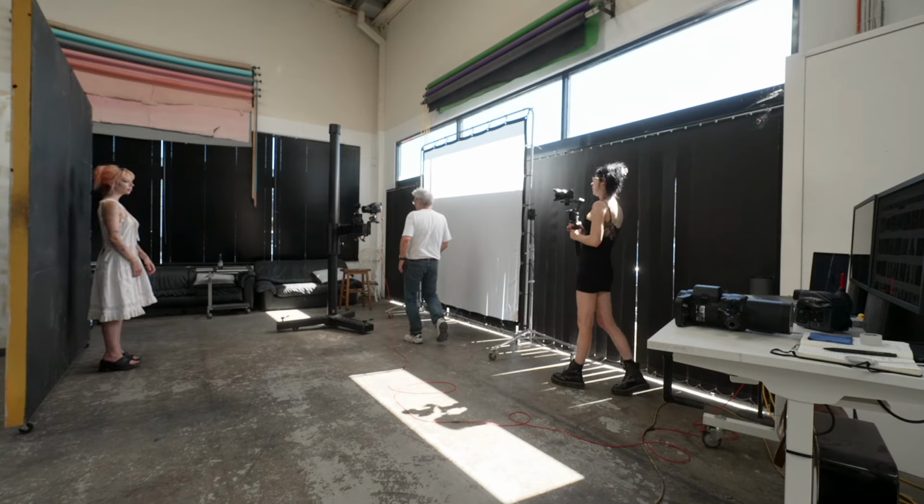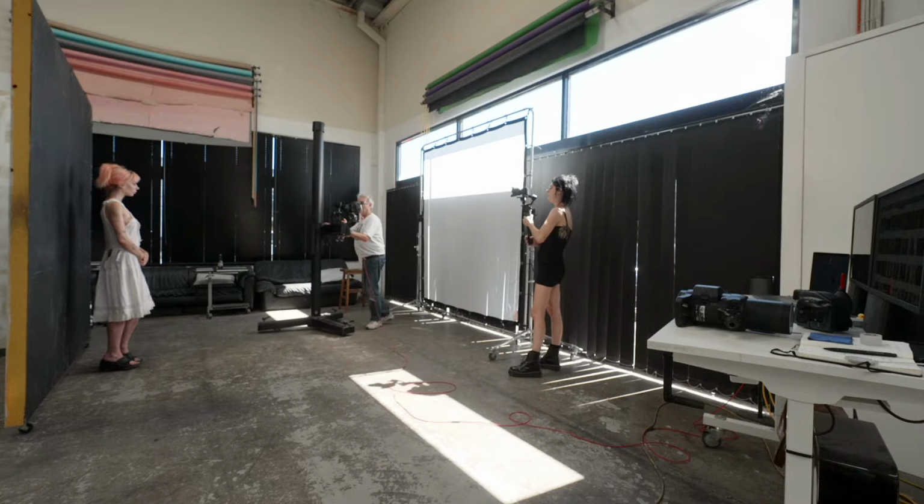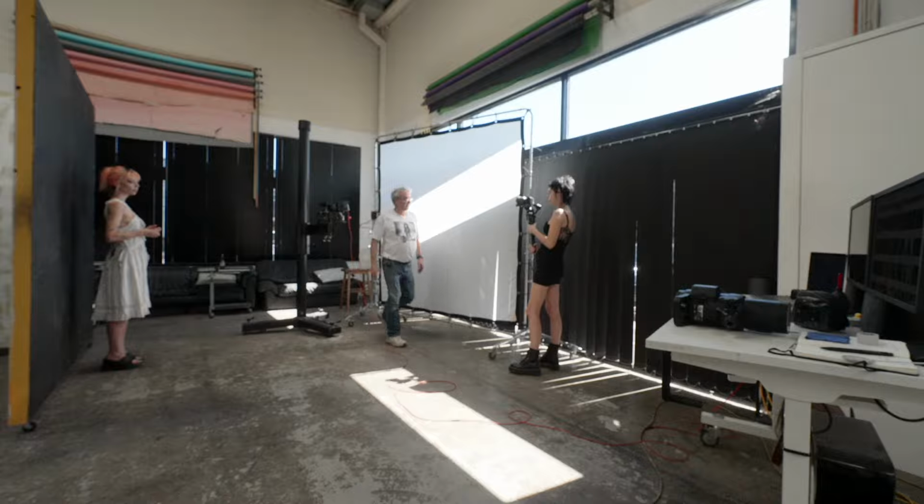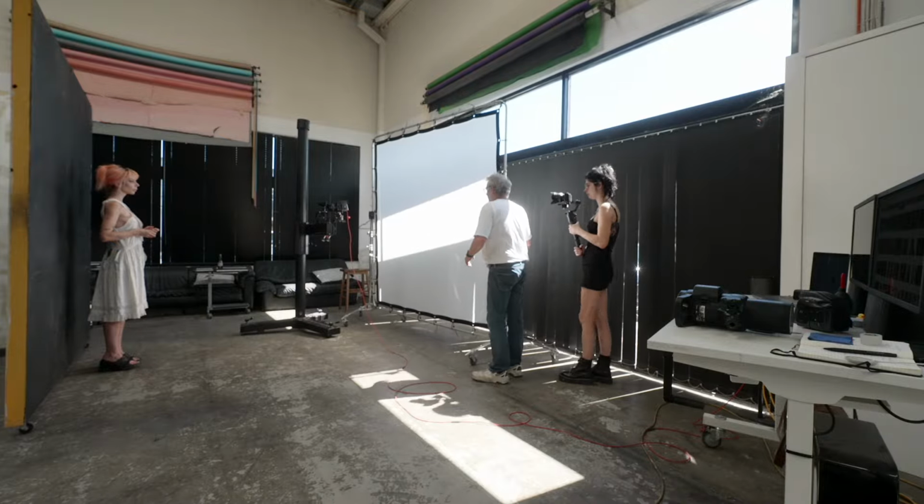I wonder, let's mess it up a bit. Let's try something a bit different. I'm going to come in a bit closer. Let's get a really low light on Shay.